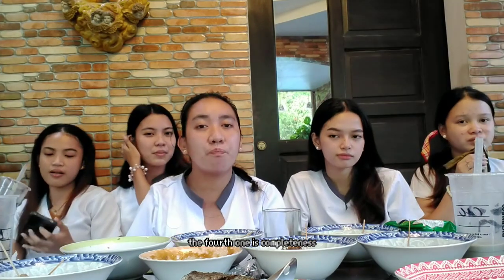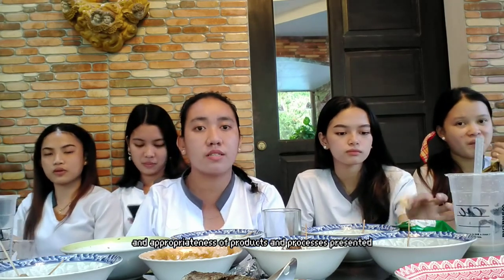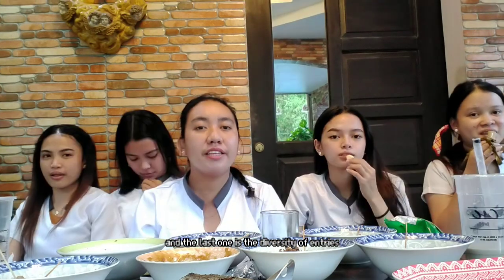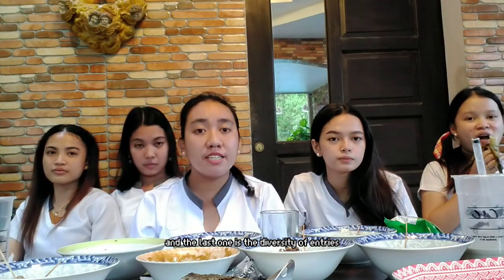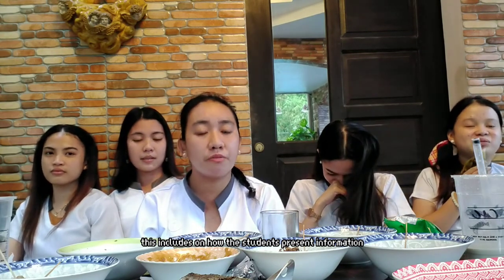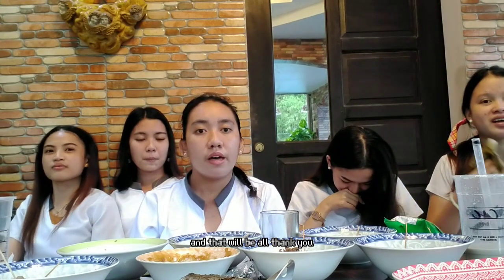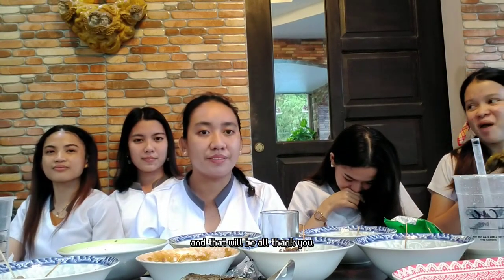The fourth one is completeness, correctness, and appropriateness of products and processes presented in the portfolio. It said that the portfolio must have its complete elements for it to be useful and valid. And the last one is the diversity of entries. This includes how the students present information and how they support their output, for example by using multiple formats to demonstrate achievement. And that will be all. Thank you.